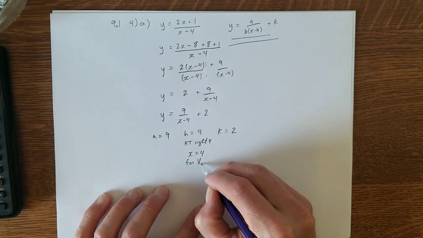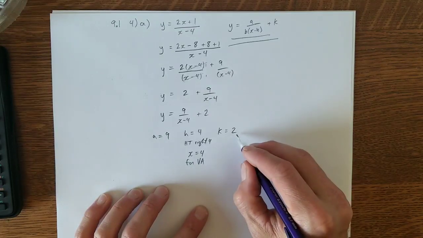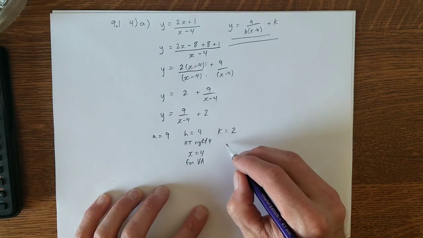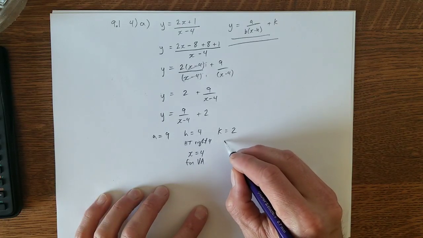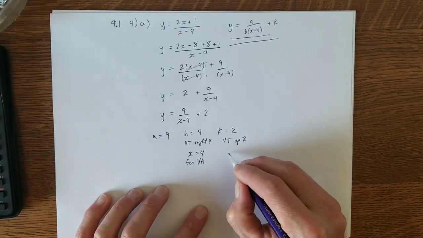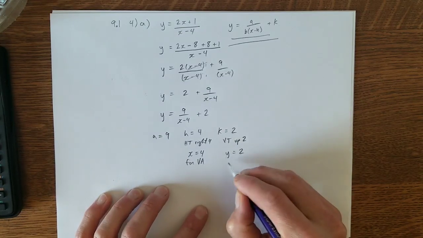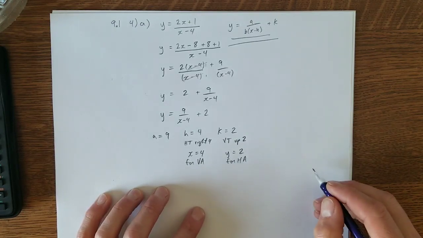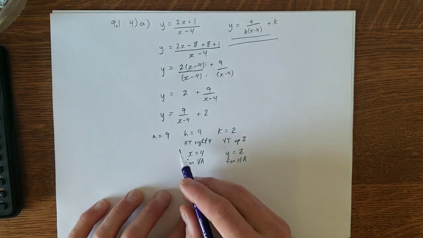And this is the vertical asymptote. My horizontal asymptote was at 0, and everything moved up 2. So it's a vertical translation of up 2. And so y equals 2 is my horizontal asymptote. And my a value is 9.